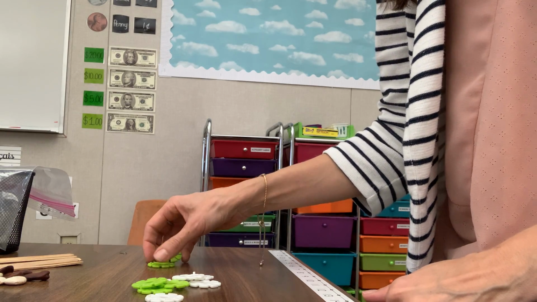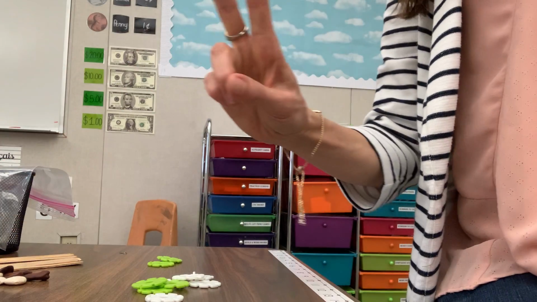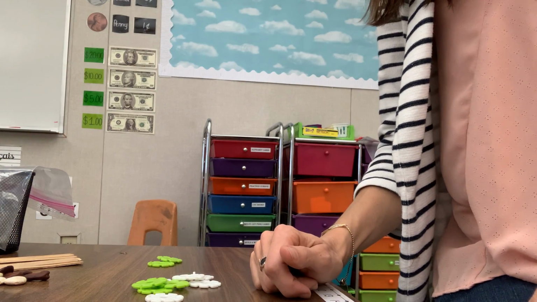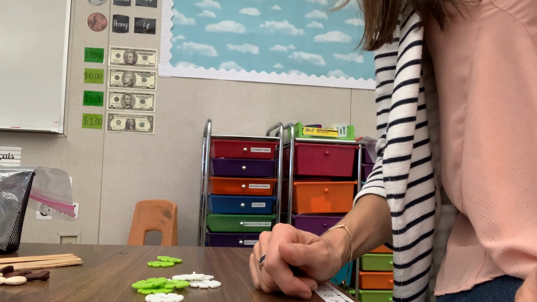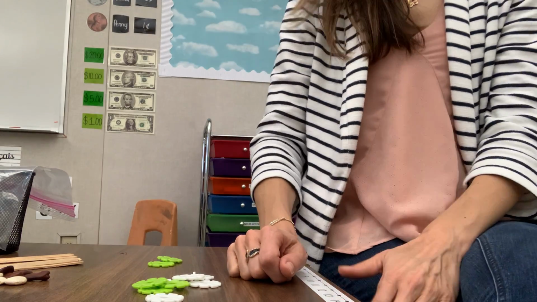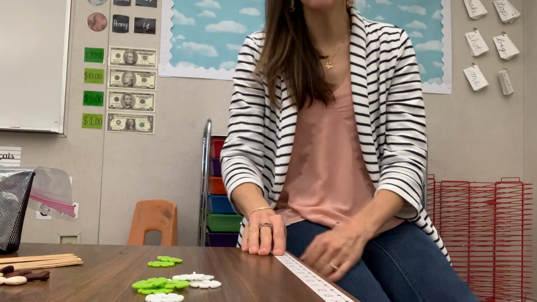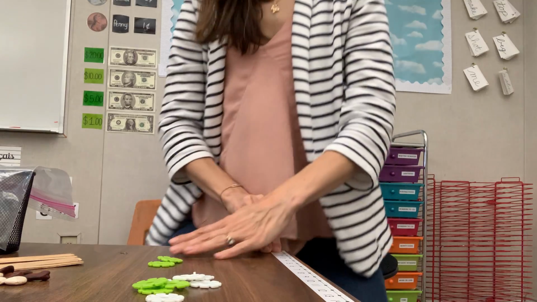Very, very good. Now, show me 2 fingers with your left hand. Can you show me 2 fingers with your left hand? So, where is your left hand? Let's see. I'm going to go like this. Okay, so show me your left hand.